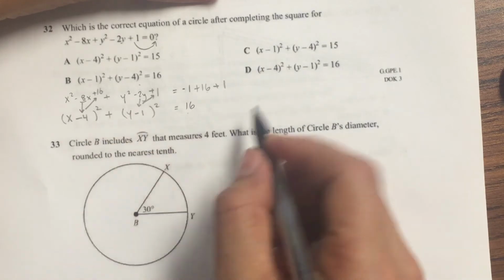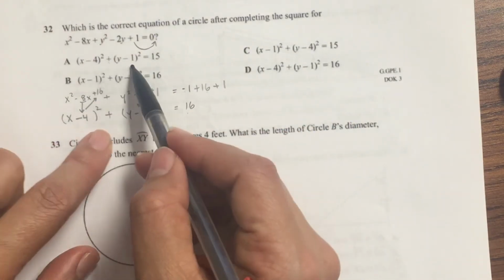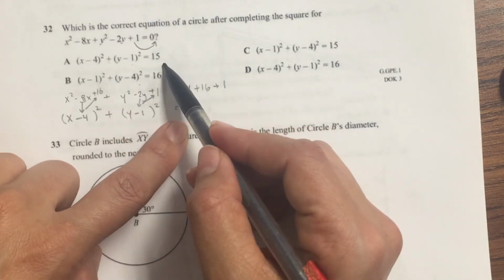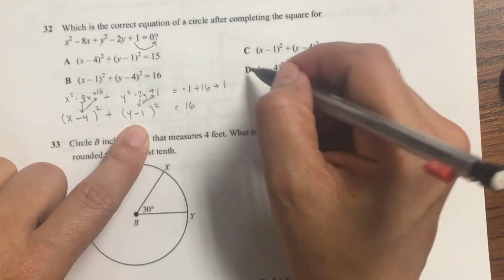So this is my equation of my circle. So what's the complete equation? So (x minus 4), (y minus 1), squared, and it should be 16. So 16, x minus 4, so it's going to be D.